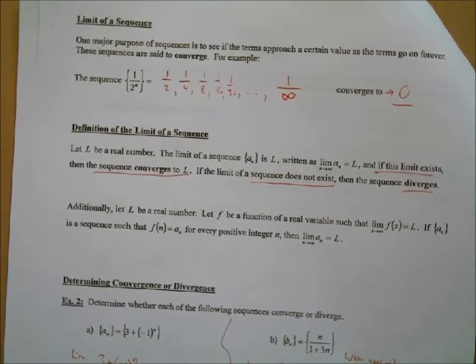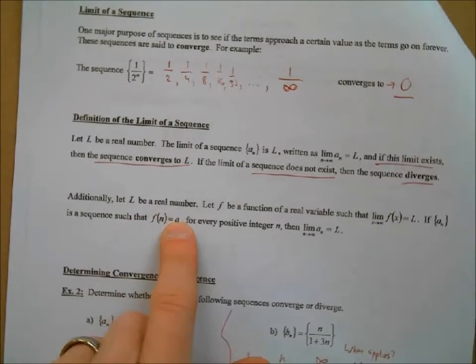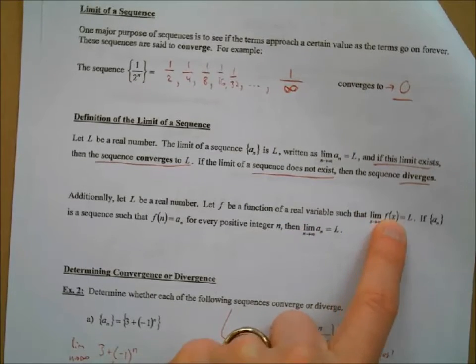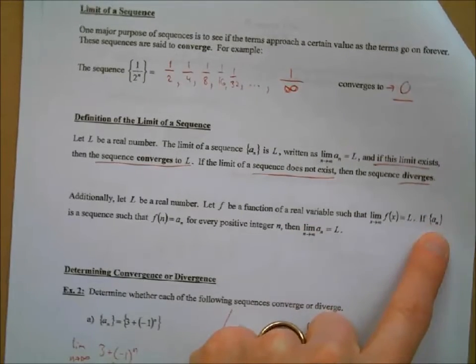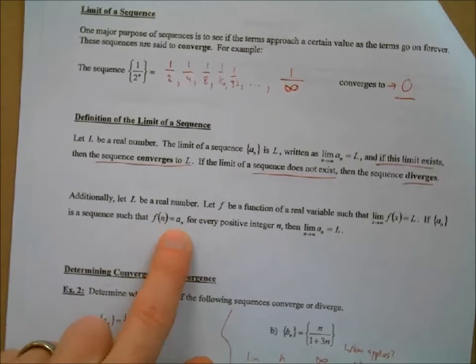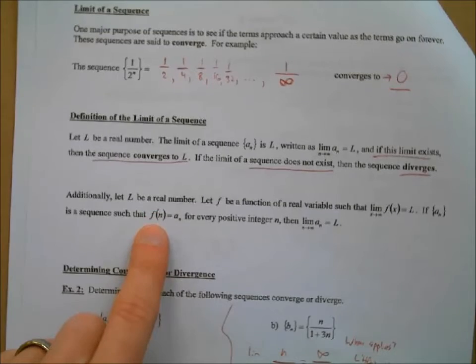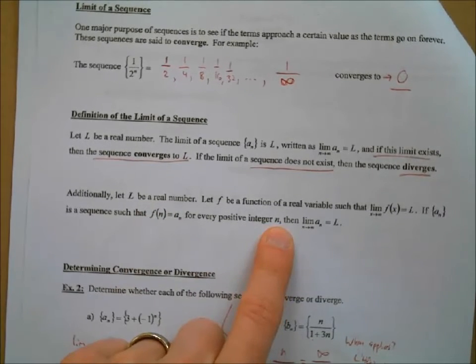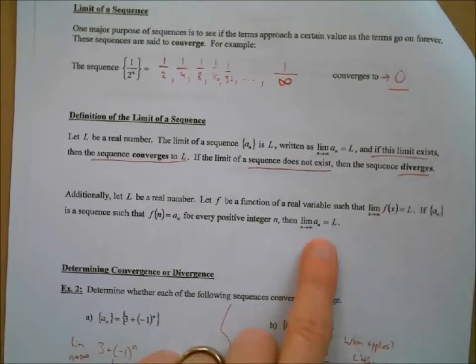Okay. Additionally, let L be a real number. Let f be a function of a real variable such that the limit as x approaches infinity of f of x is L. If the sequence, a sub n, is a sequence such that f of n equals a sub n for every positive integer n, in other words, if you can take your sequence and write it as a function rule, then the limit of that function will be the same as the limit of that sequence, right? Which is essentially what we just did.